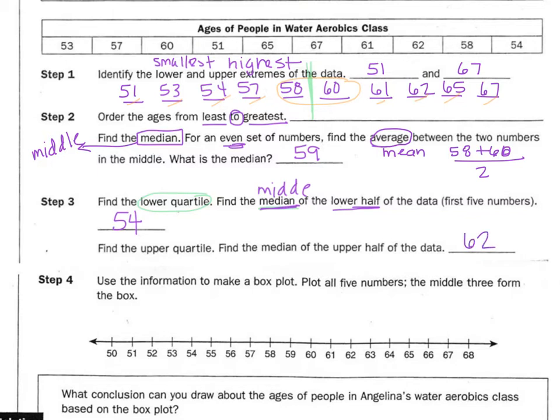All right, so here's where we start putting it all together. We're going to make our first box plot. We need to plot all 5 numbers. The first number I need to plot is 59, so I'm going to plot 59. My lower quartile median is 54. I've used that one. My upper median is 62.